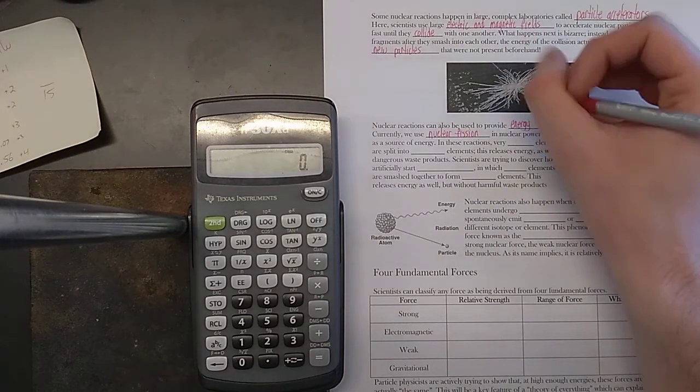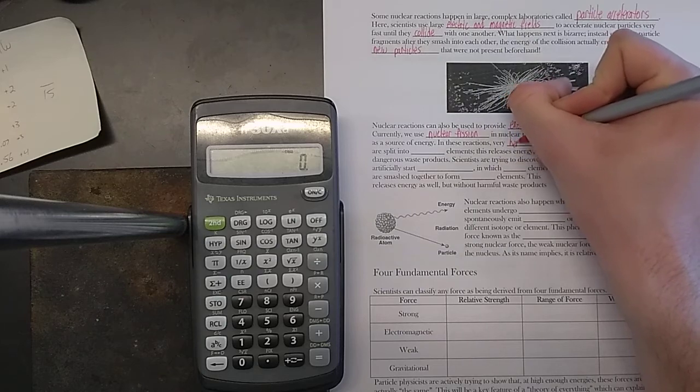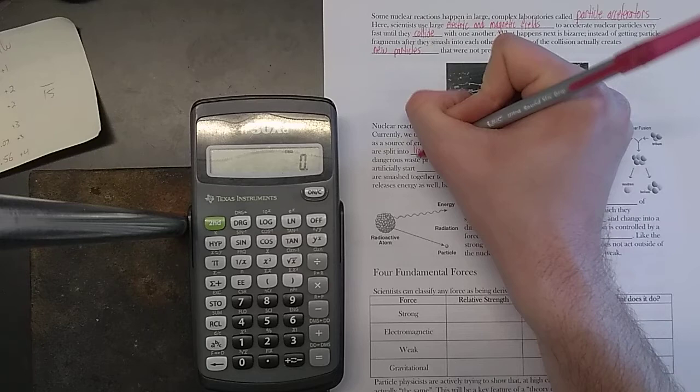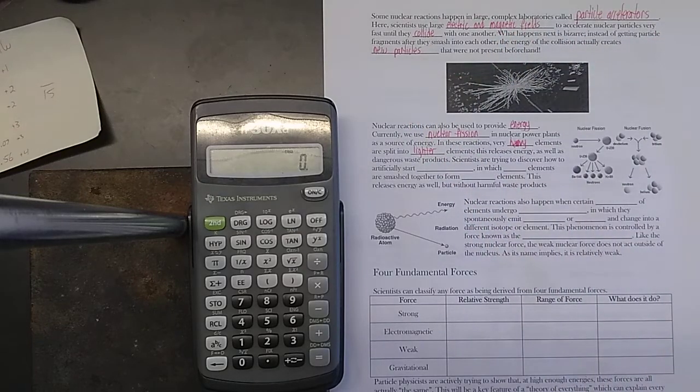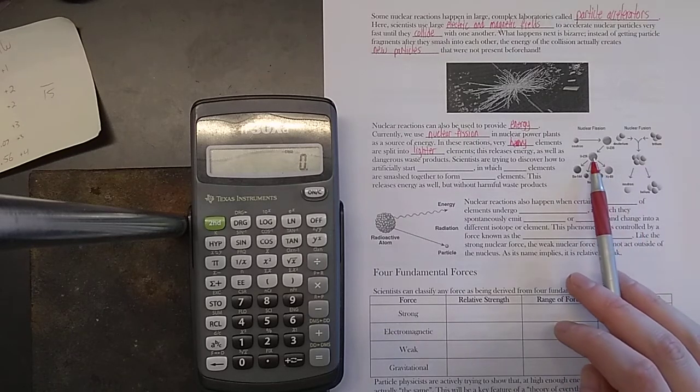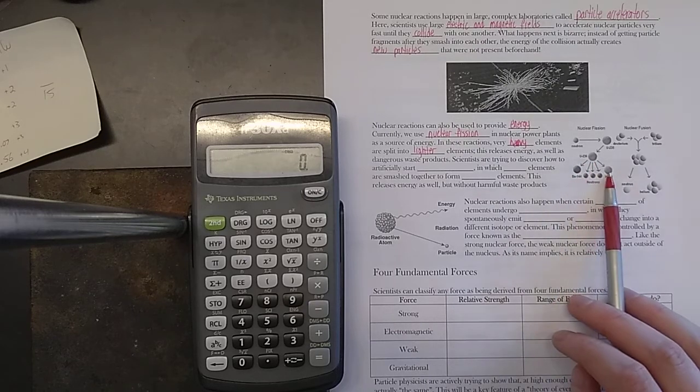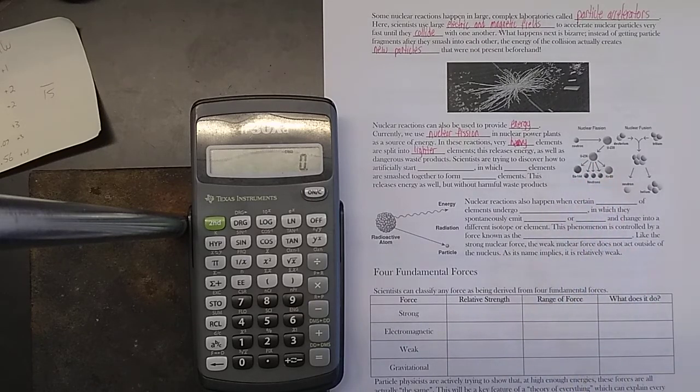So, in a fission reaction, very heavy elements are split into lighter elements. But this is bad. Okay, it's not bad that we're getting energy out, but it is dangerous. Dangerous waste products are released. It would be great if uranium-236 split into two useful things, but barium and krypton, we have no use for that stuff. And they're hazardous to your health.